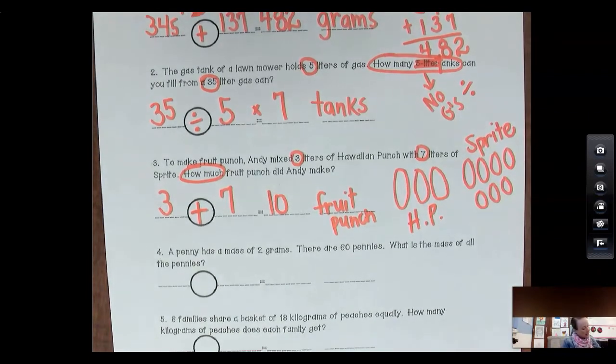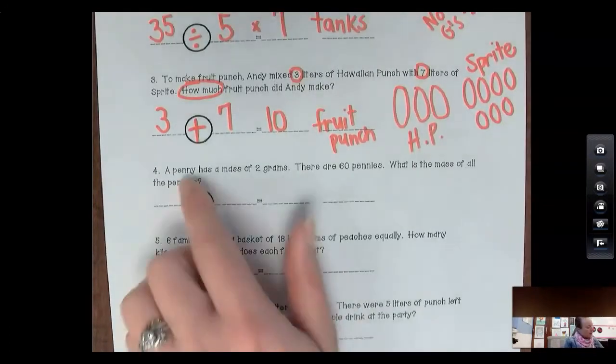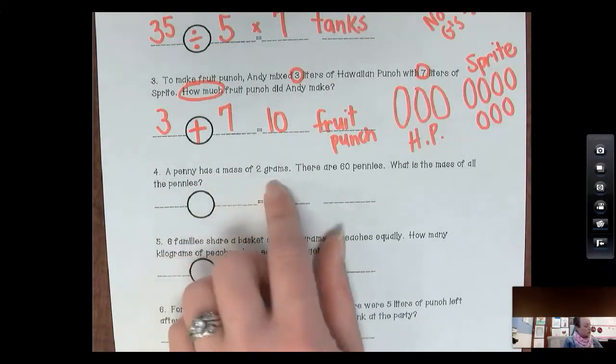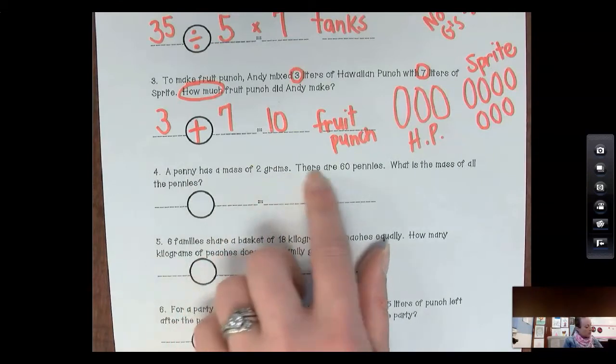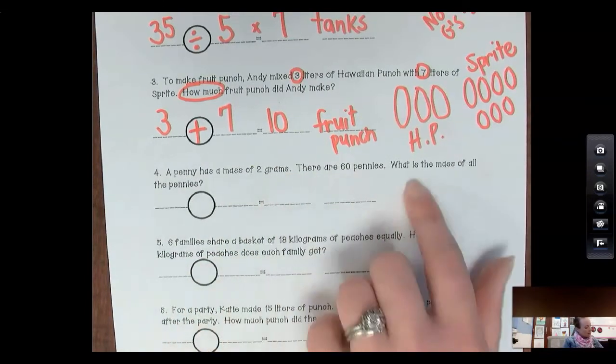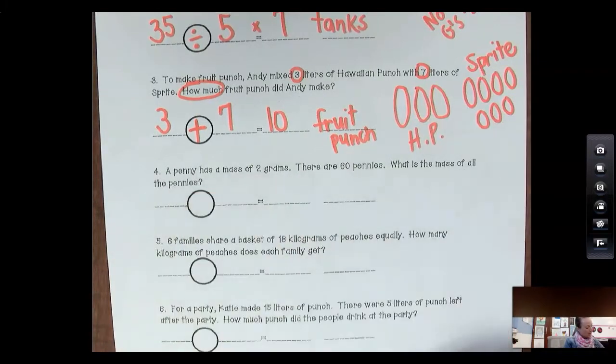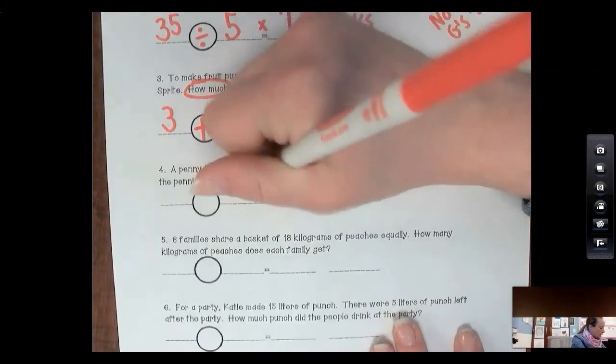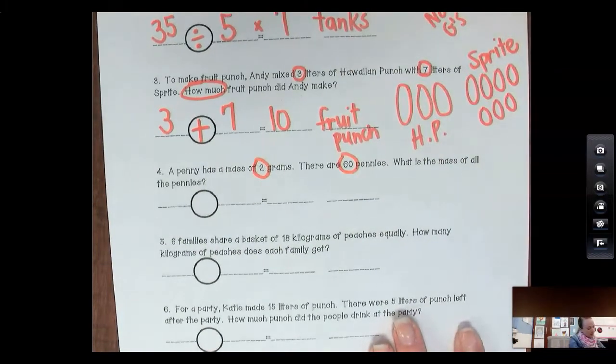All right, let's move on to our next one. If you need to pause it to get caught up, go ahead and pause it. A penny has a mass of 2 grams. There are 60 pennies. What is the mass of all the pennies? So I see a 2 and I see a 60.